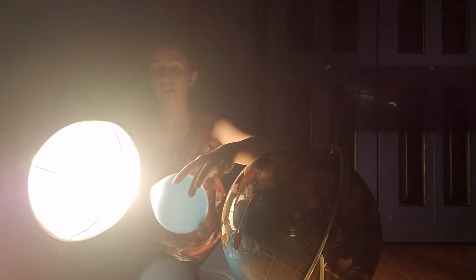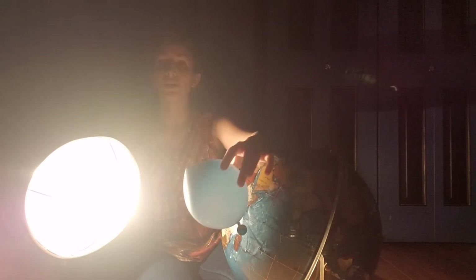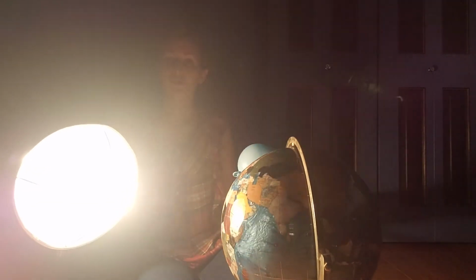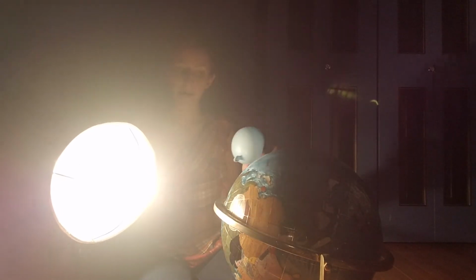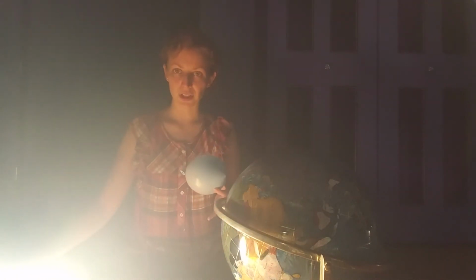Now, I always have a lot of fun doing this. If you have a flashlight at home, you can try this also. You can go in a room that's dark with the lights off, right? If you're nervous, ask a grown-up to go with you. You can go in a room with a flashlight and a globe.